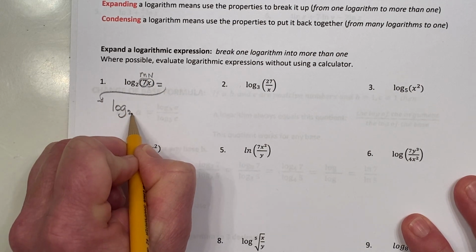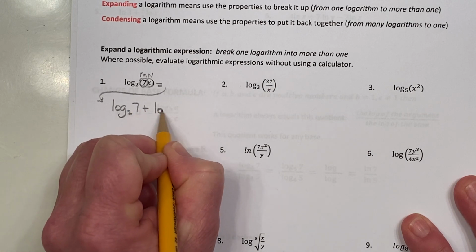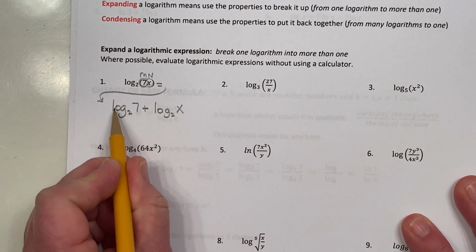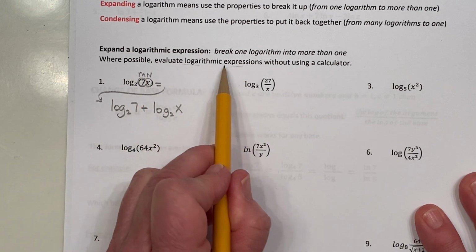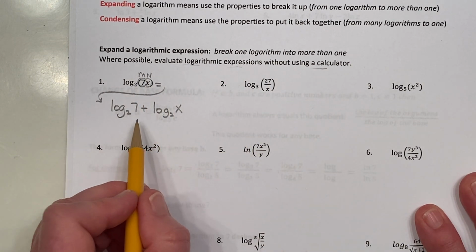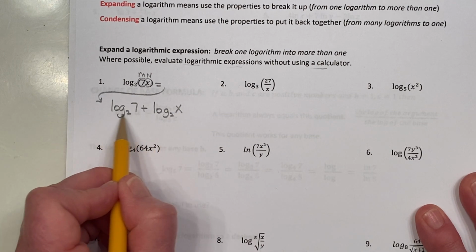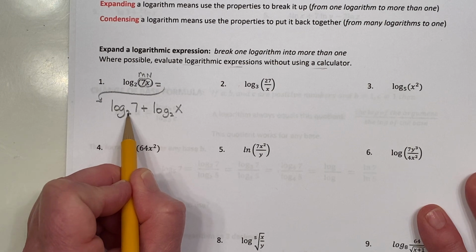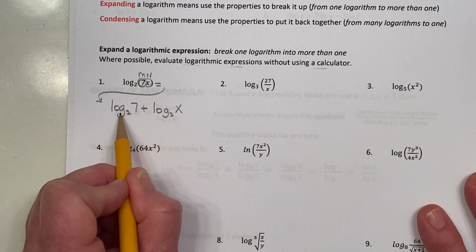So let's put log base 2 of 7 plus log base 2 of x. And before we leave this problem, let's look at each individual term to see if we can evaluate the log expression without a calculator. Well, I can't evaluate this because I don't know what x is. And when I look at what's going on here, I'm not going to be able to find an exponent for 2 that equals 7. I can't simplify this.